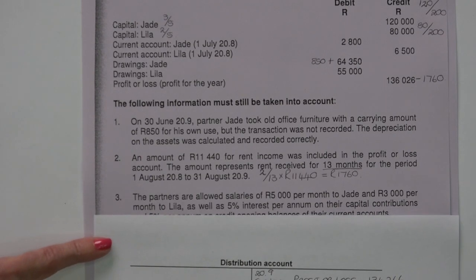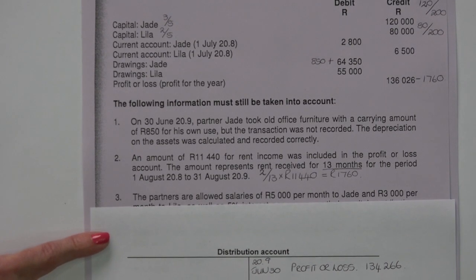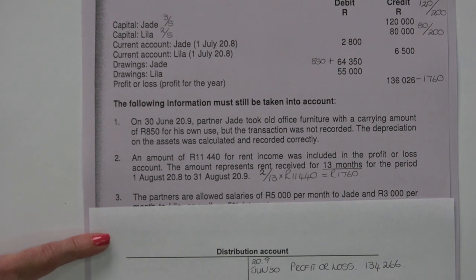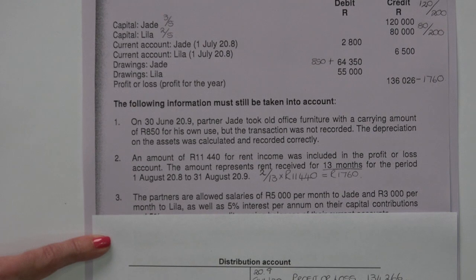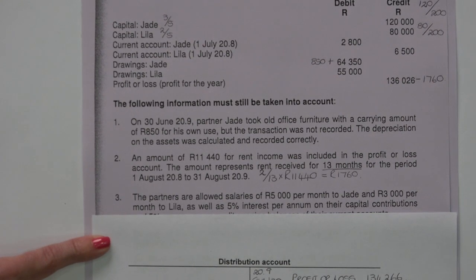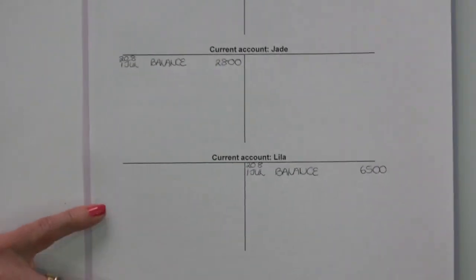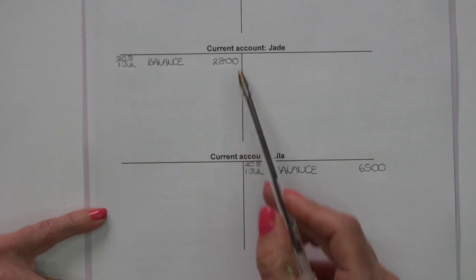The partnerships are allowed salaries of 5,000 Rand per month to Jade and 3,000 Rand per month to Lila. If we account for the salaries, once they accrue to the partners, we will debit the salary expense and credit the current accounts of the partners.